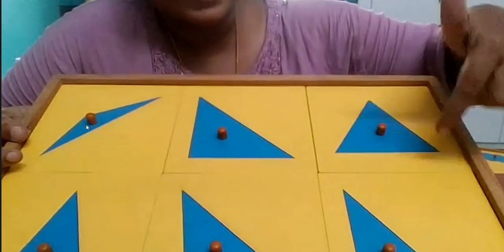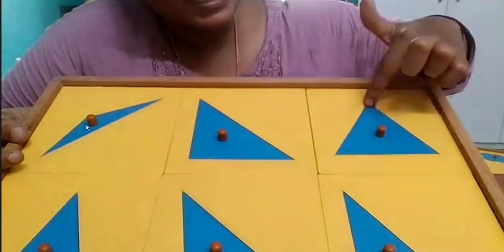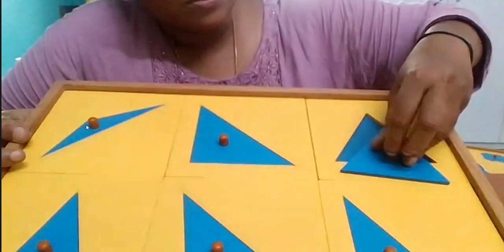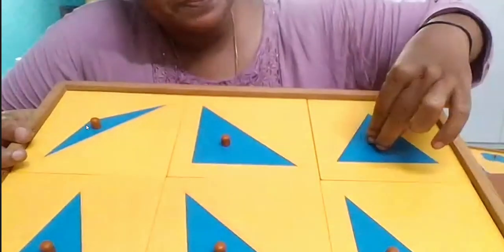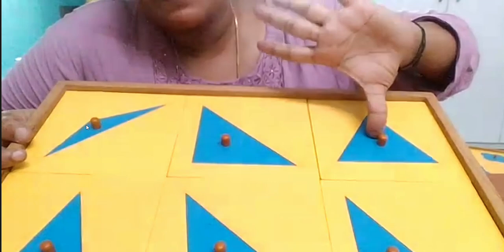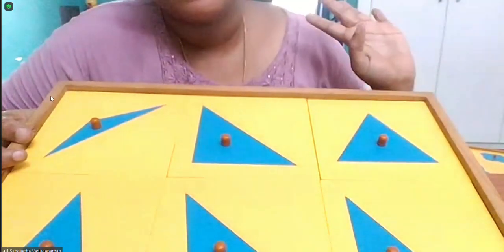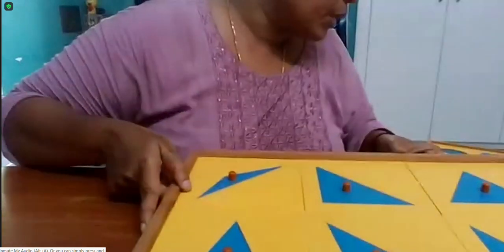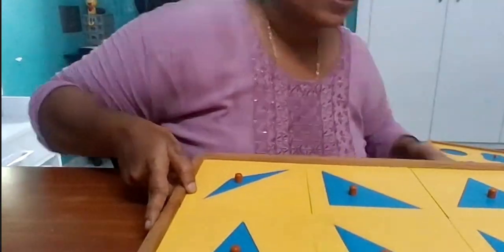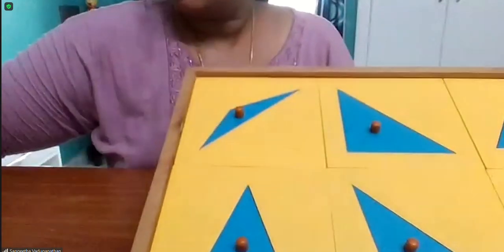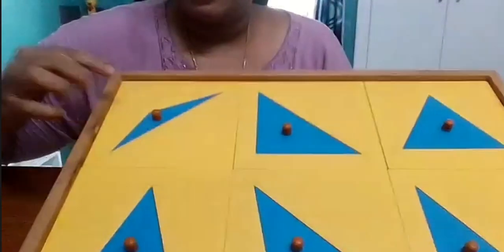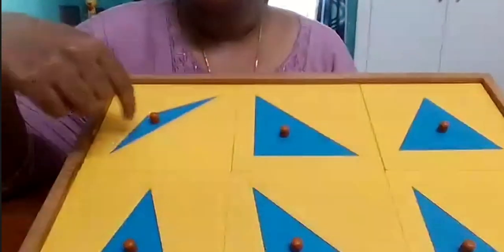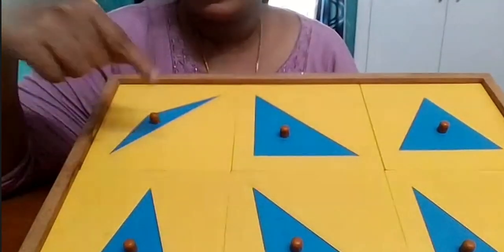Okay. Let's try with the equilateral triangle. Let us fix this side and check. Just look at this side alone. One time. I flipped it one time. What happens? It fits. It fits, right? So this is how you need to flip and check whether the triangle fits into the frame.